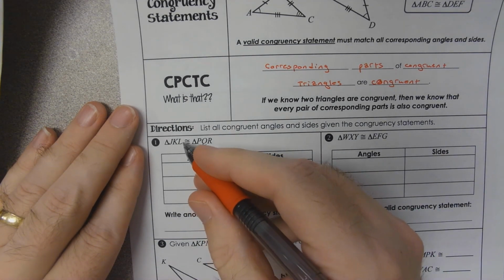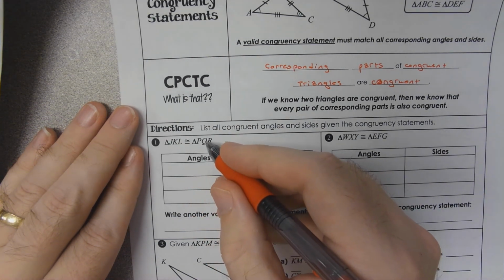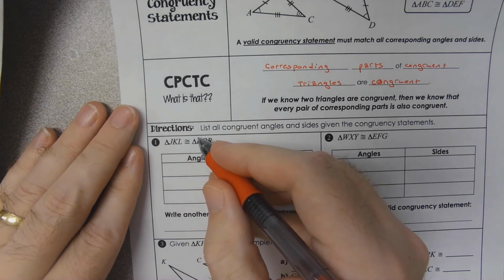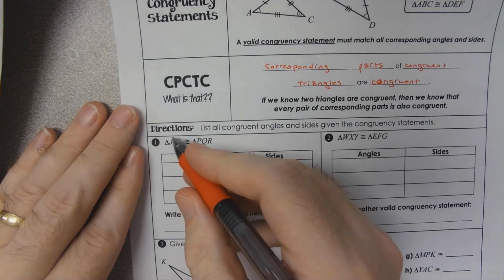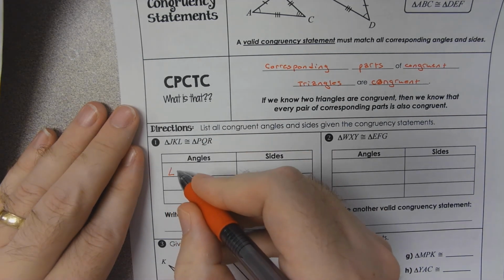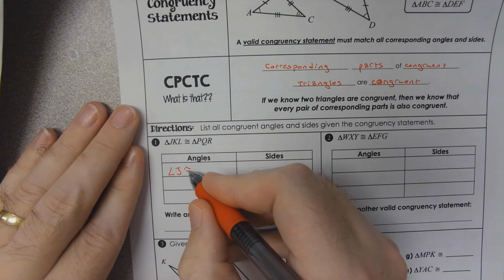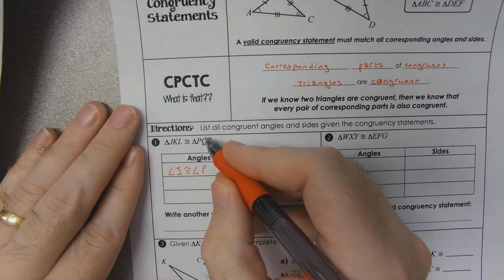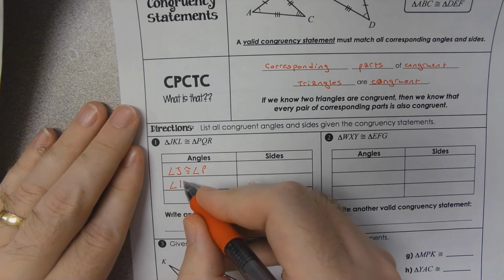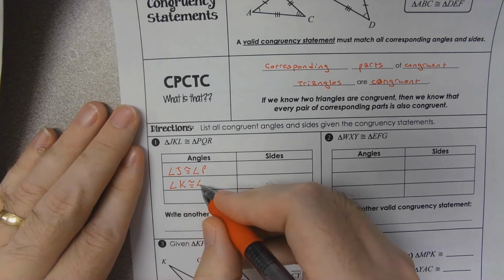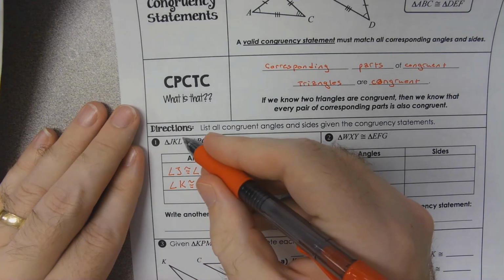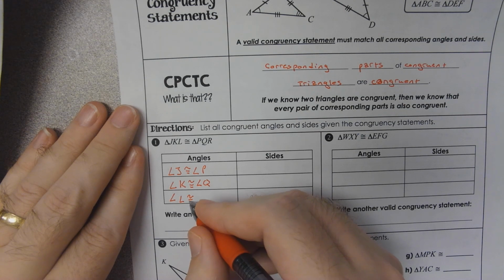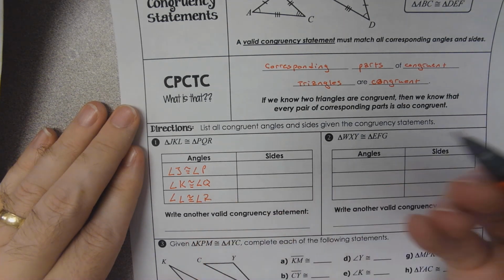Well, triangle JKL is congruent to triangle PQR. For the angles, J and P are going to be congruent because they're in the same position. They're both first. So angle J is congruent to angle P. K is second, Q is second. So angle K is congruent to angle Q. L is third, R is third. So angle L is congruent to angle R.